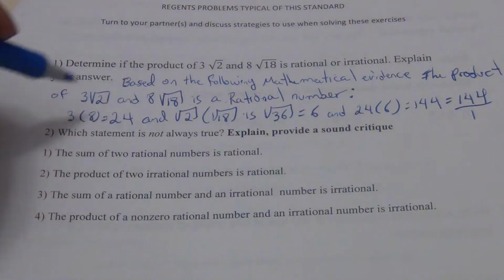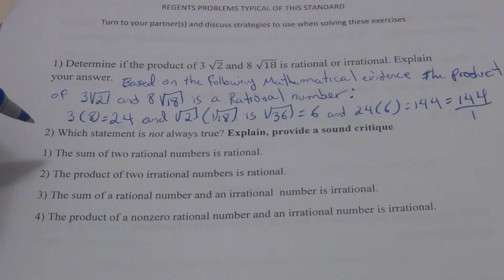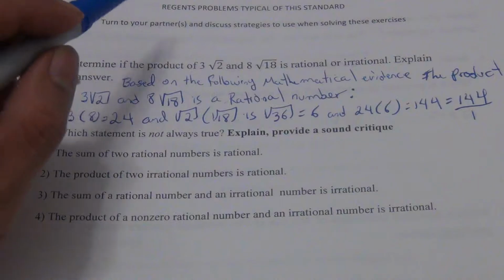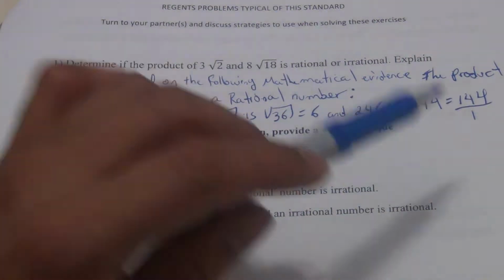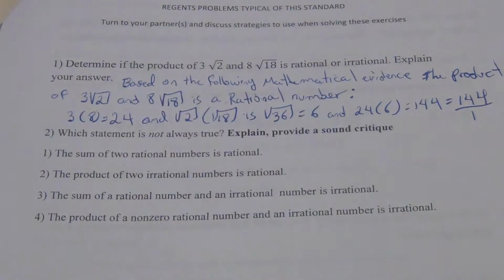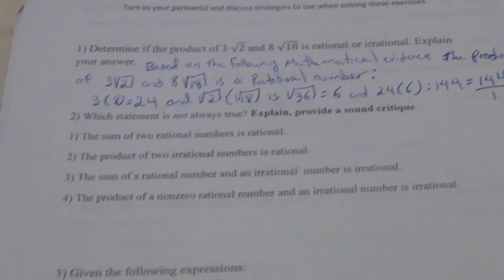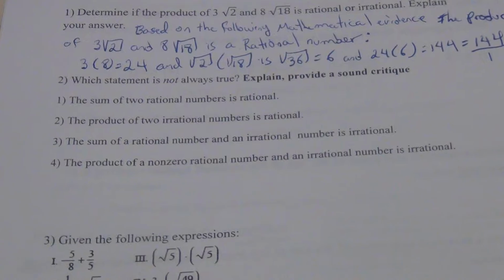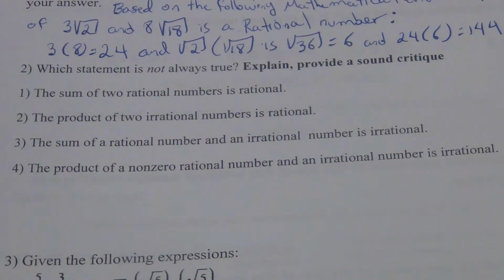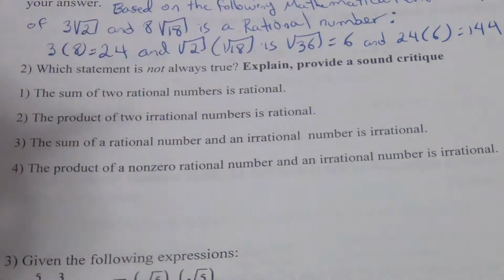Although, and you could keep on writing, although the product of 2 irrational numbers may be rational or irrational, in this case, it resulted being rational. That's it. Okay, so now, next one. Let's see now. Which statement is not always true? Okay, we've been through this a lot. Explain, provide a sound critique. Sure. The sum of 2 rational numbers is rational. Well, go back to your notes and you will see that when you add 2 rational numbers, the result is rational, and you could provide an example, right?